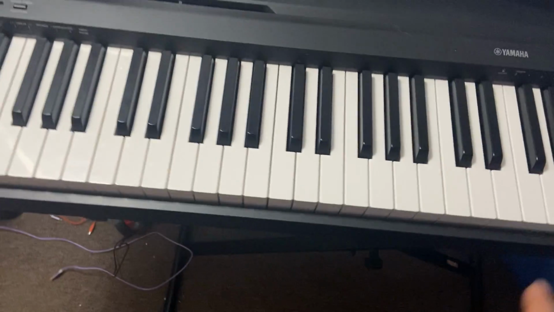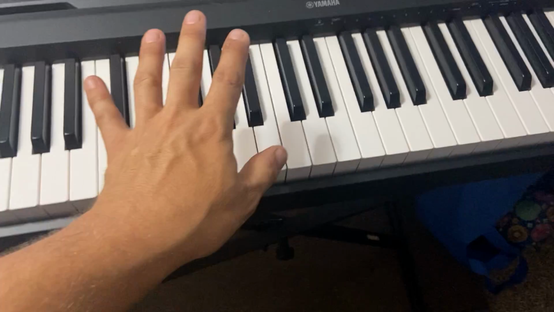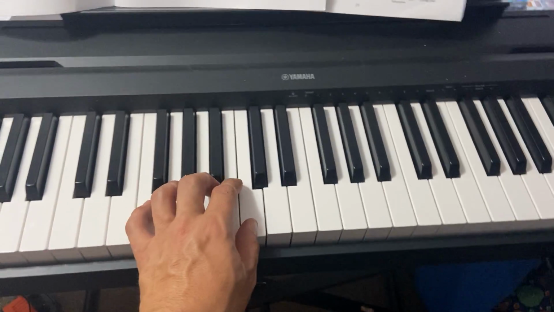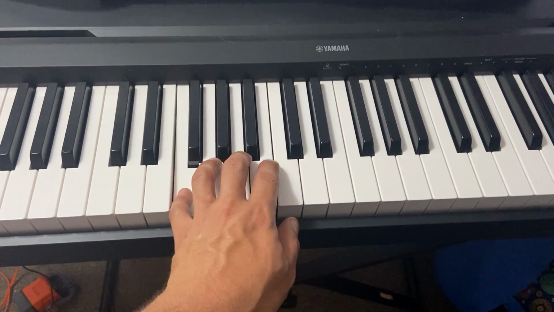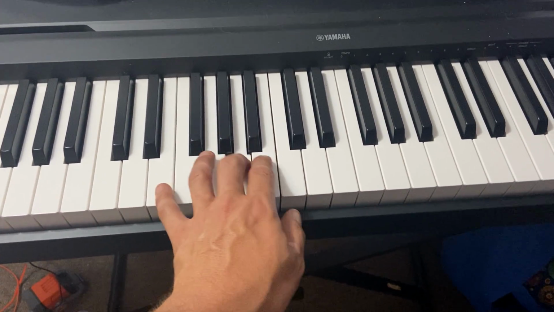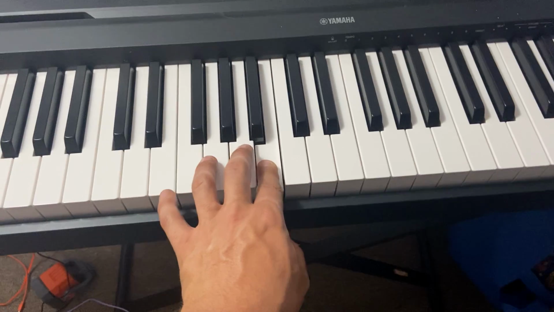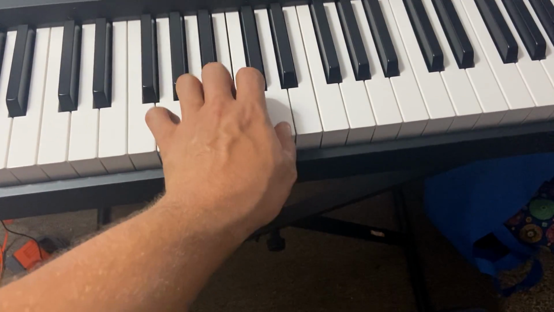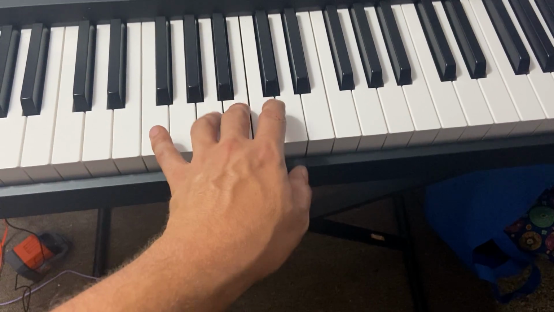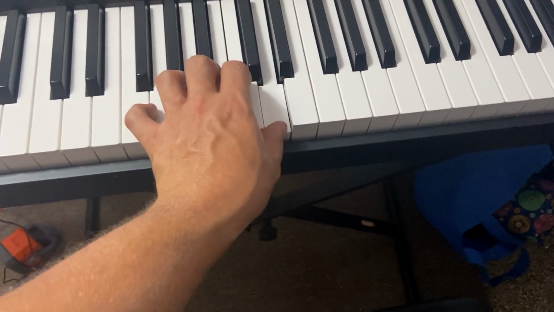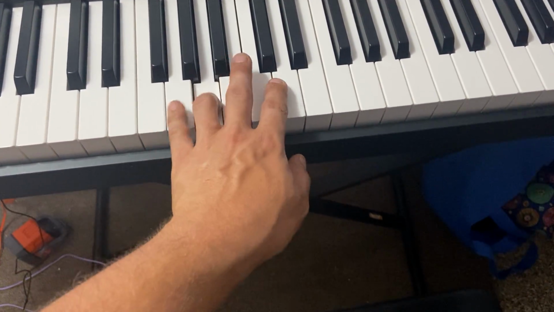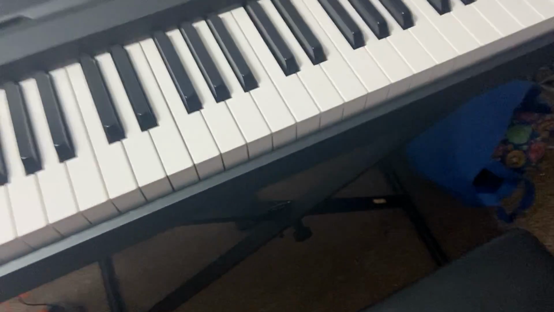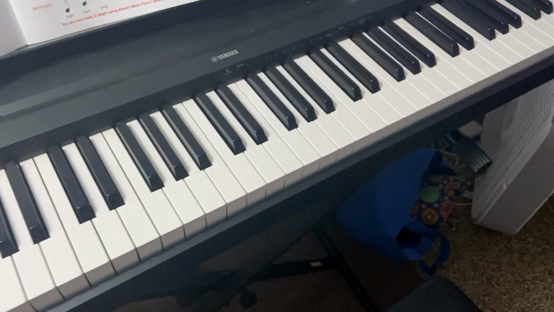Being able to do this on one hand and then the other is the basic skill set for our next study. On the left hand, you would be doing F, G, A, B, C, B, A, G, F. G, A, B, C, D, C, B, A, G. So on and so forth. You got the gist at the end of the lesson. I trust that you got it here.